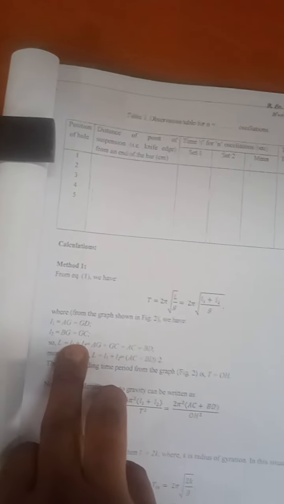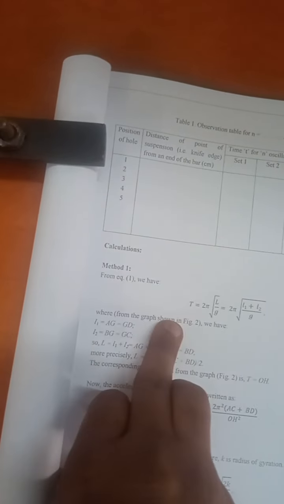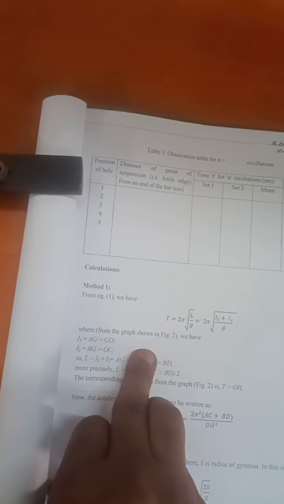So let's see what else remains. We will calculate total L, capital L. L1 is AG, equal to GD, L2 is BG, equal to GC. If there is a difference, you could take the mean, and that would be your mean L1, mean L2.